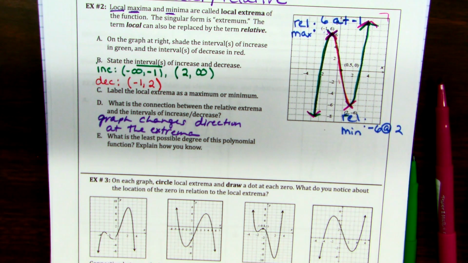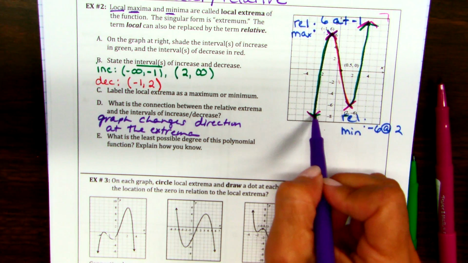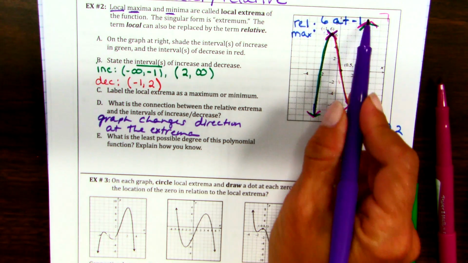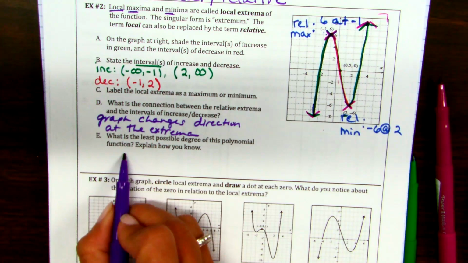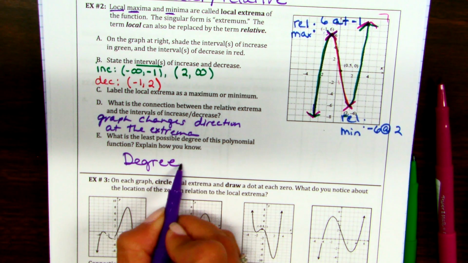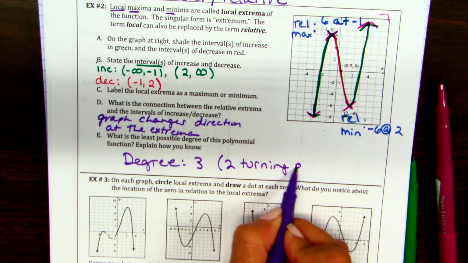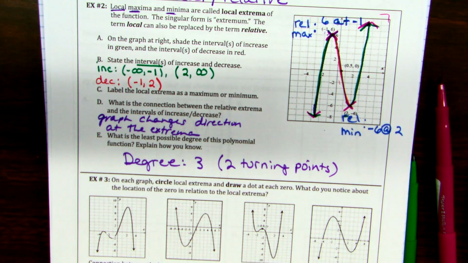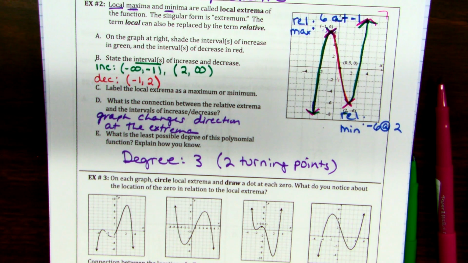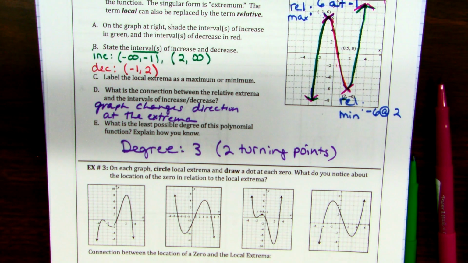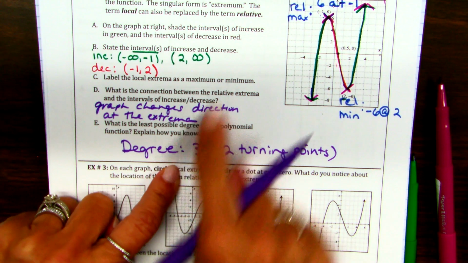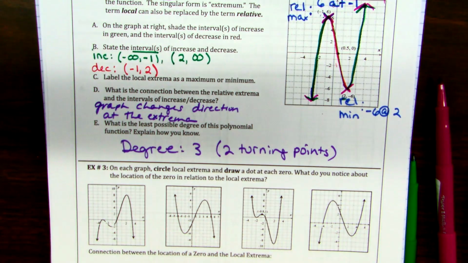So this is, Daniel, where I said we would talk about this one again. What is the least possible degree of this polynomial? If we have 2 turning points, 1, 2, this would be a degree what? 3, because we have 2 turning points. If you're given the turning points, you add 1 to get the degree. If you're given the degree, you subtract 1 to get the turning points. You don't have to find the equation, but we would know that the biggest exponent of the polynomial that represents this graph would be a 3.